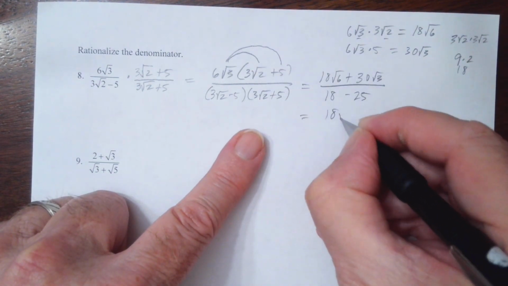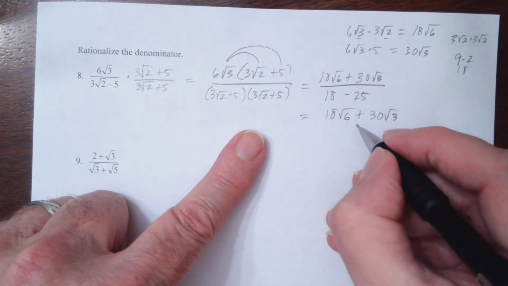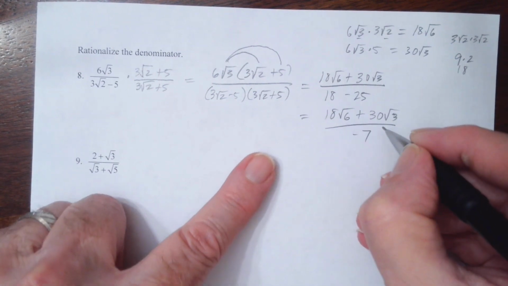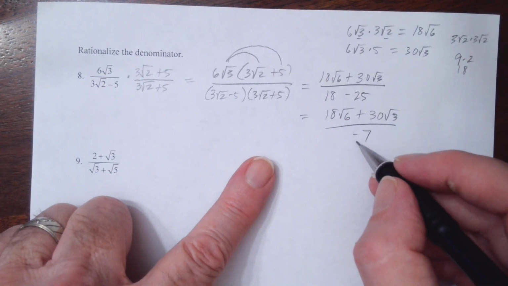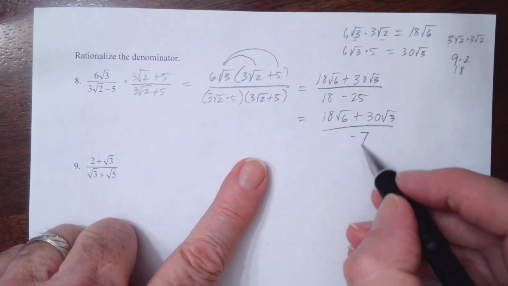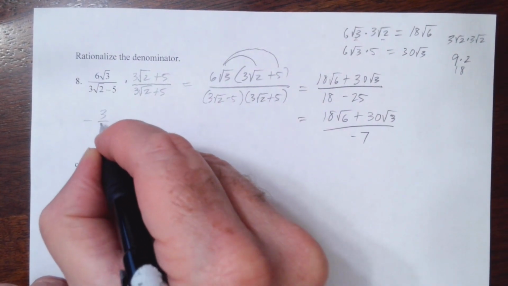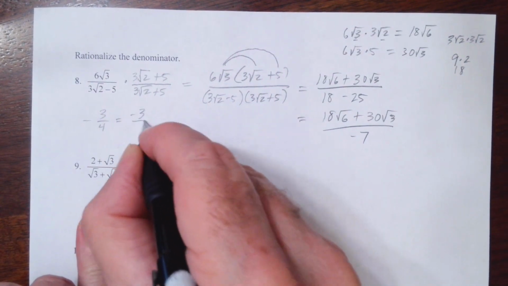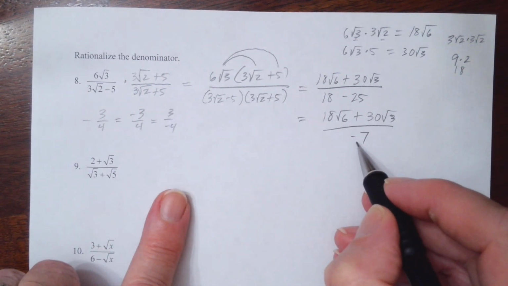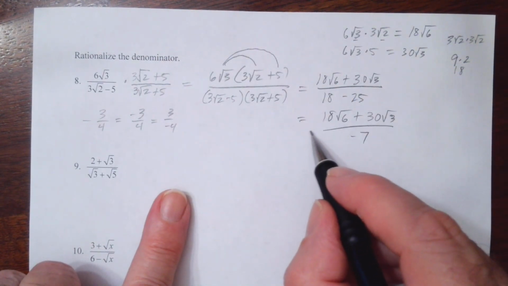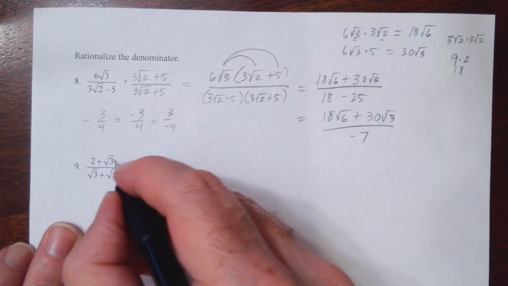So this is 18 square roots of 6 plus 30 square roots of 3 over negative 7. Now, I think that you'll be able to put your answer in like this, but you may have to put that negative out front. We've discussed in the past how if you had like negative 3/4, that's the same as negative 3 over 4 or 3 over negative 4. So a negative in the denominator, we don't tend to leave it there. You'd probably want to move it out front, but I think you may be able to get away with putting a negative 7 on that problem.